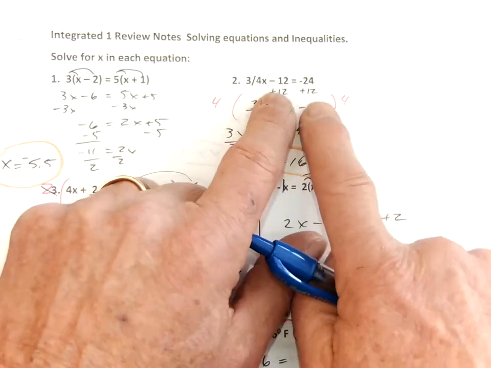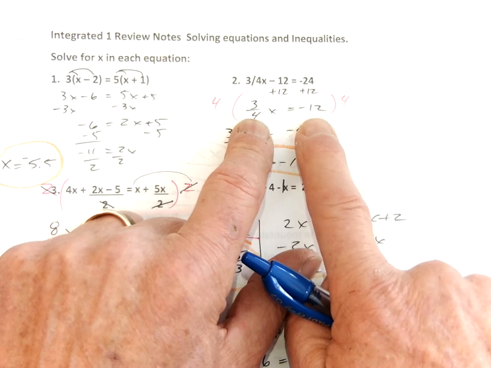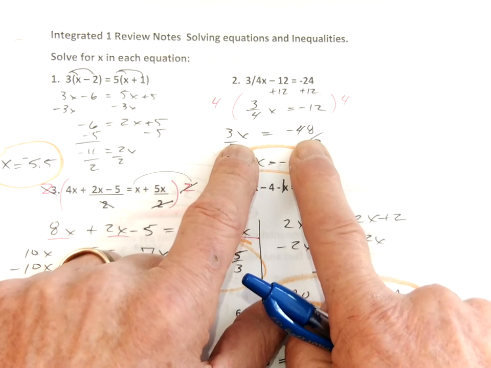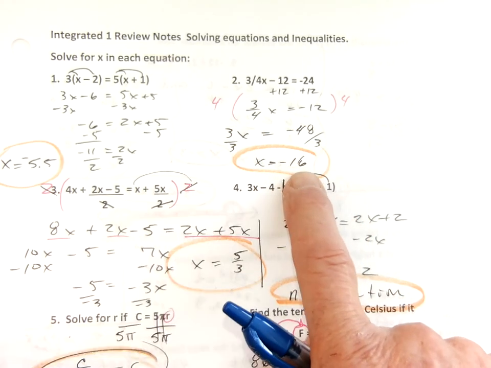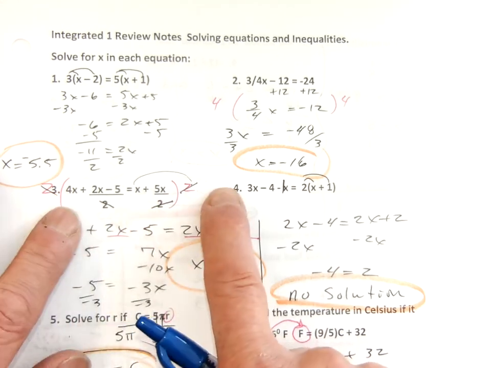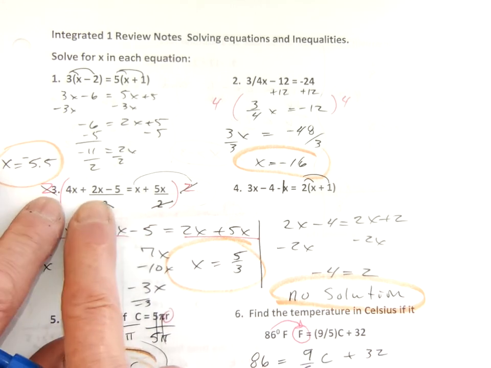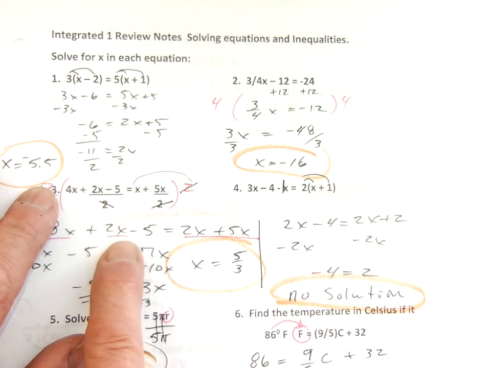Number 2, plus 12. I'm going to get rid of the fraction in a second. Multiply by 4 gave me a 48, and a 3x, and divided by 3, and I get negative 16. Okay, number 3, because of these 2's, I multiplied first everything by 2 to get rid of the fraction. So then I get a 8x. The 2's cancel, so I've got a 2x minus 5.